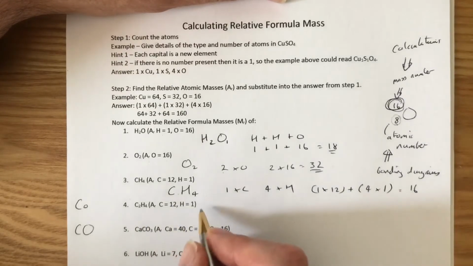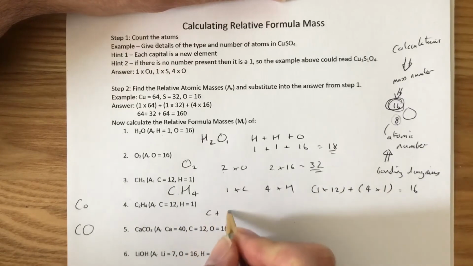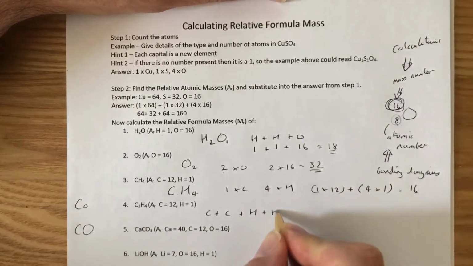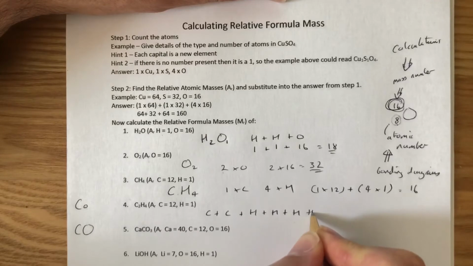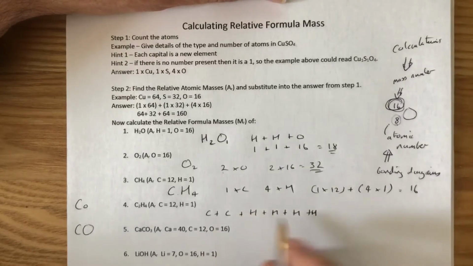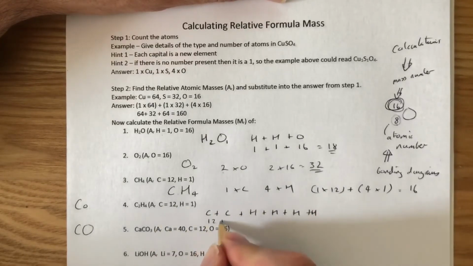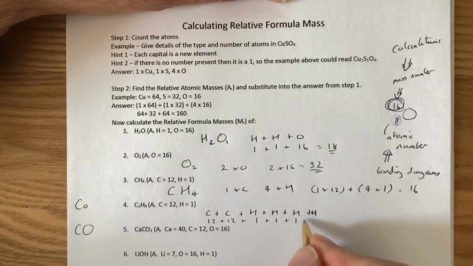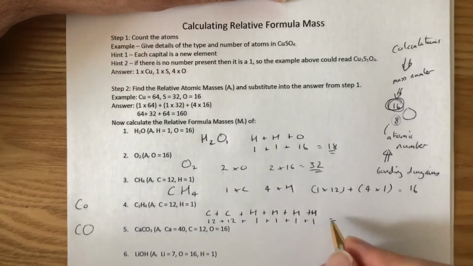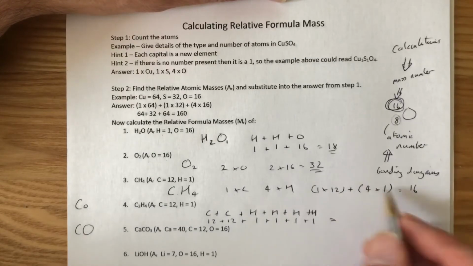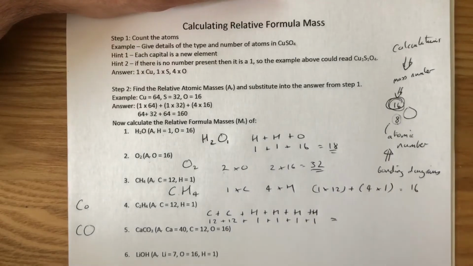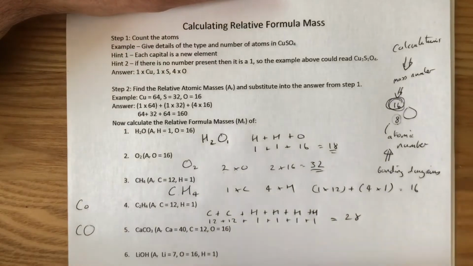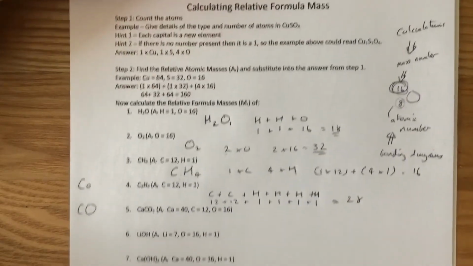C2H4, so 2 times carbon, so we could write this like this, C plus C plus 4 times hydrogen, H plus H plus H plus H. And do you see how that way can get a bit long-winded? So 12 plus 12 plus 1 plus 1 plus 1 plus 1. Okay, there's no extra marks for doing it in a smart maths way or just doing it in a long, laborious way. That's going to be 28, isn't it? And you can carry on down like that. I'm not going to do all of these for you.